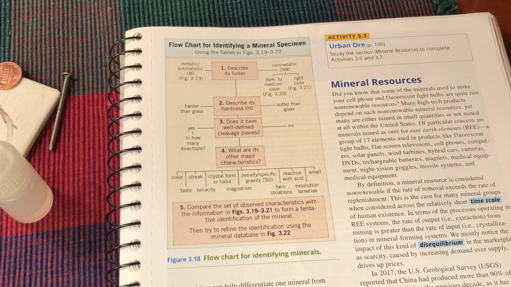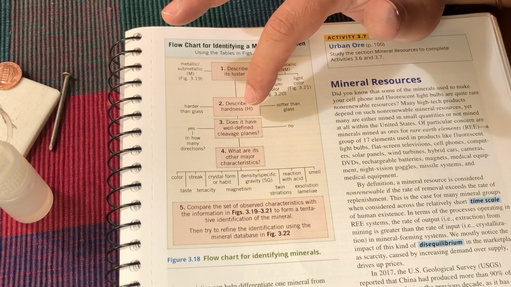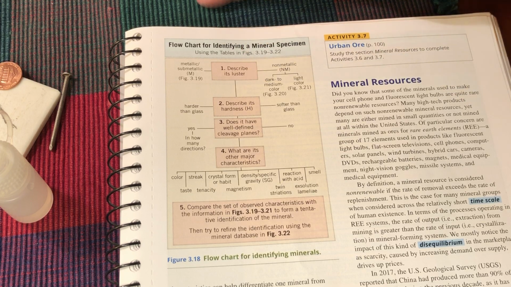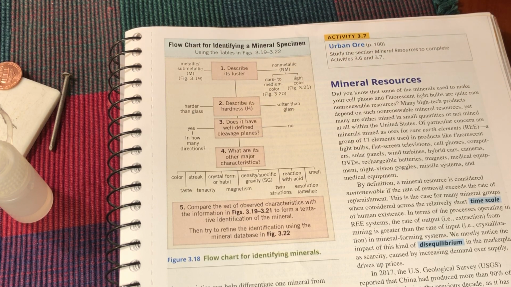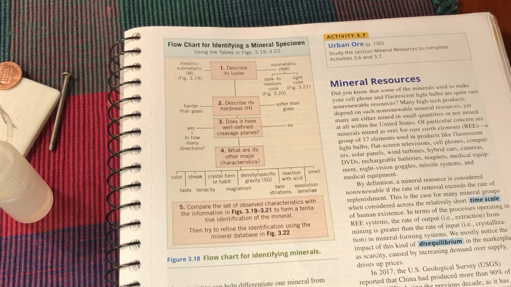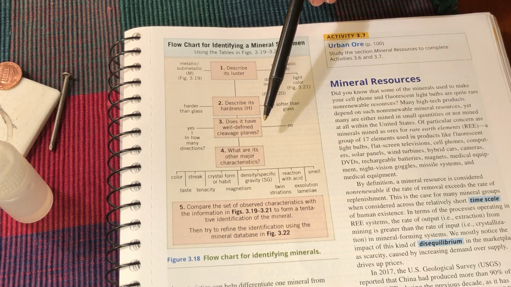Now, when we start to identify the minerals, we will follow a few steps. We're going to test the properties in a particular order. So the first property that we will test is the luster. Then, once we've determined the luster, whether it's metallic or non-metallic, we will go on to test the hardness. And once we've tested the hardness, whether it is soft or hard, or a particular number in the Mohs scale of hardness, we will then go on to test whether the mineral has cleavage or fracture.